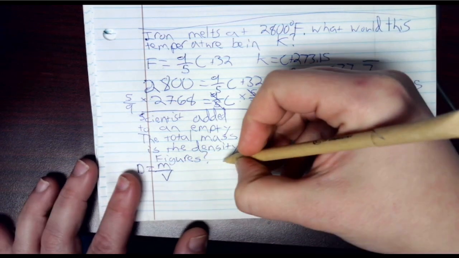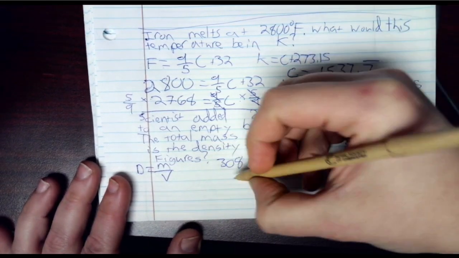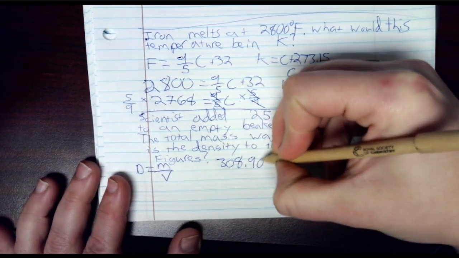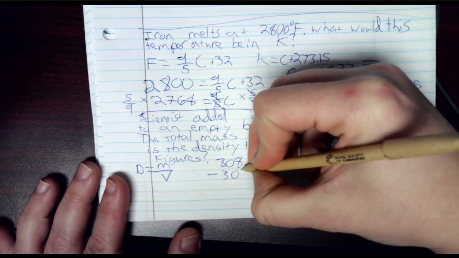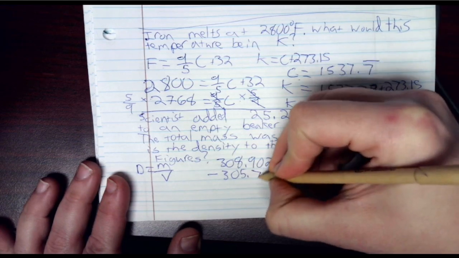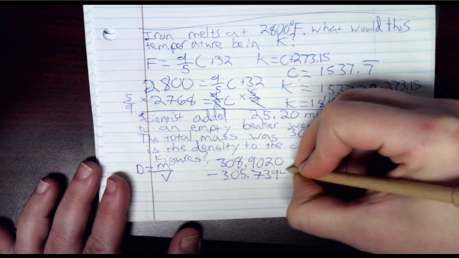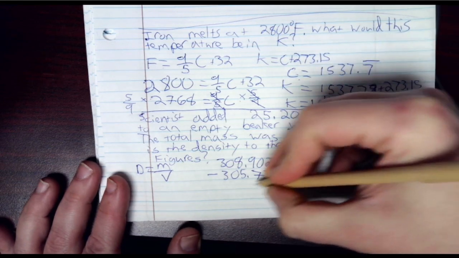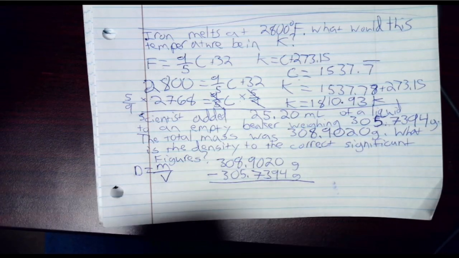So to get the mass of the liquid, you need to think this out. 308.9020 minus 305.7394. So the mass of my liquid is the difference between these two numbers.